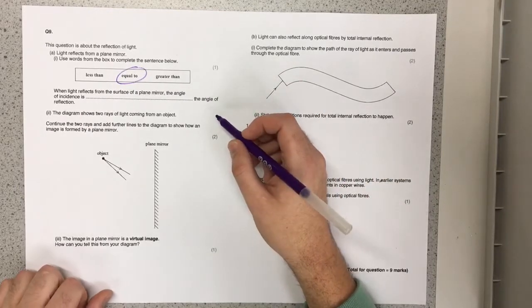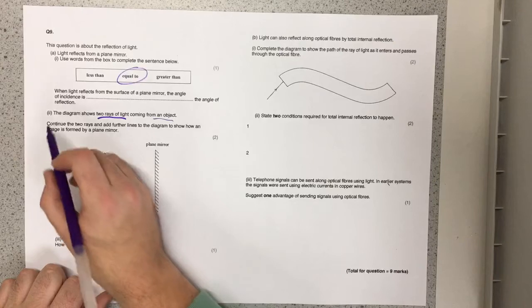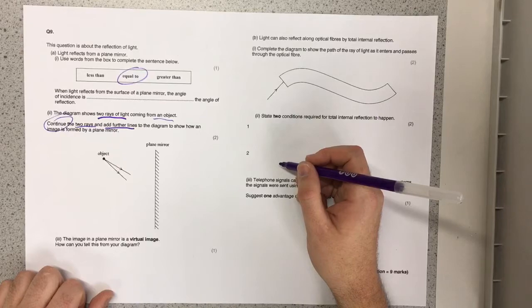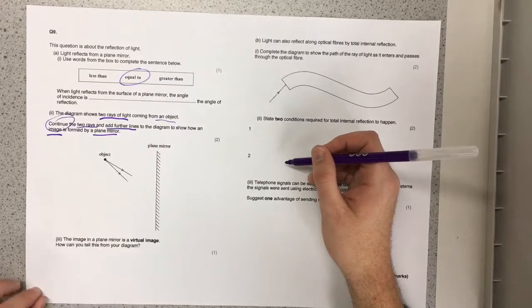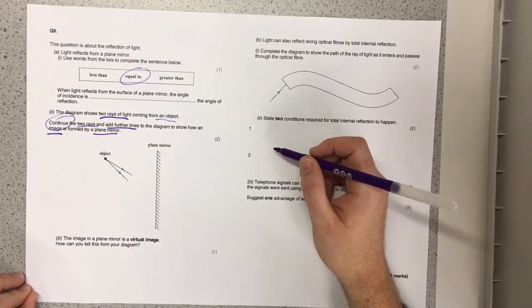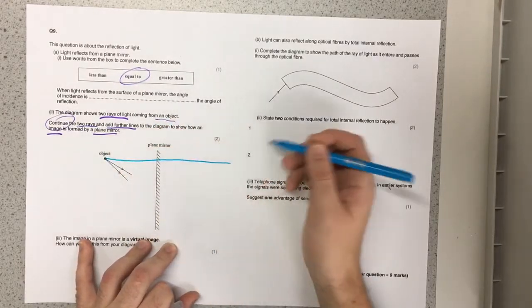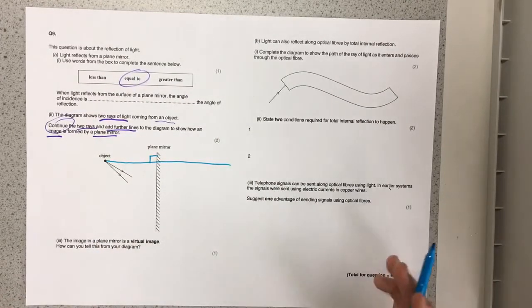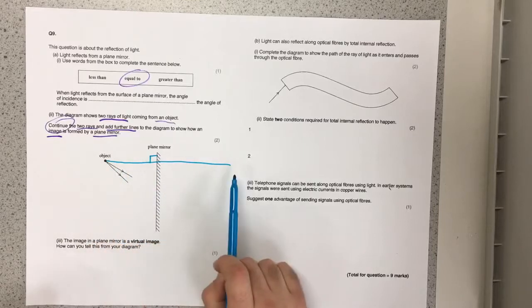The second part of the question shows two rays of light coming from an object. It asks you to continue the two rays and add further lines to the diagram to show how an image is formed by a plane mirror. Now, whenever you get this sort of question, the first thing you have to do is draw the normal line. The normal line is a line that goes at 90 degrees to the surface of the mirror or reflective surface. And you know, in this case, the image is going to lie somewhere along this normal line.